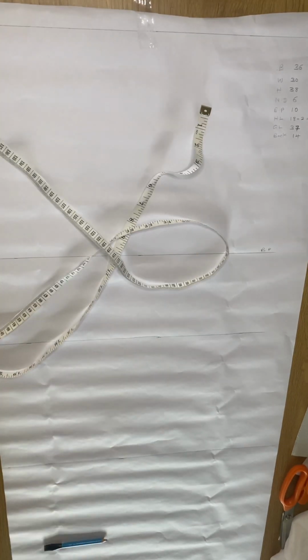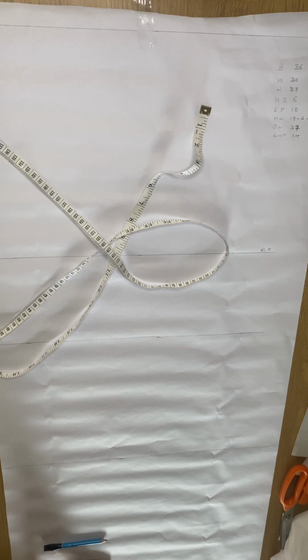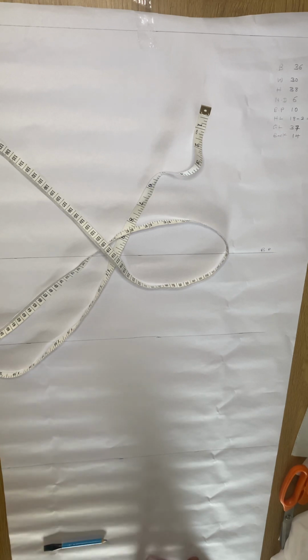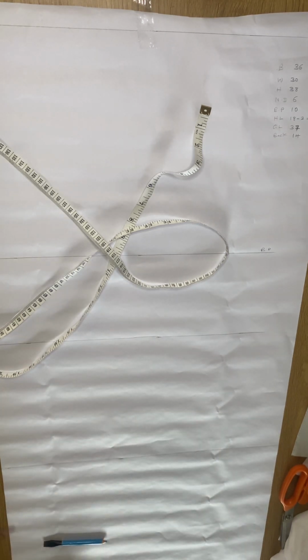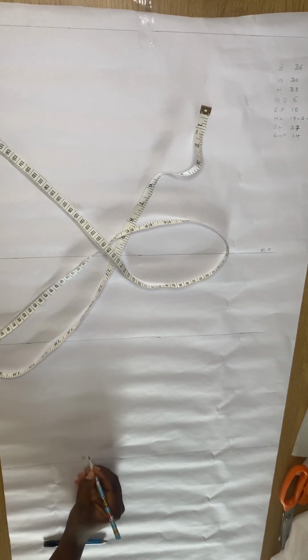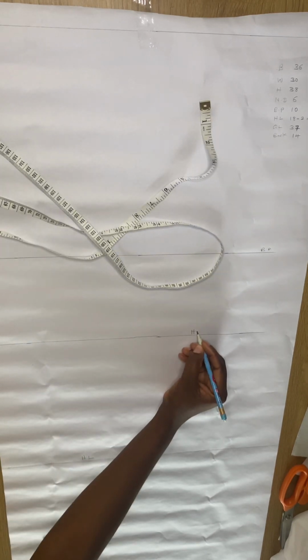37. So there you go. It's actually very simple. Very simple. Follow all to do. So this is your gown length. This is your hip line. This is your half length.